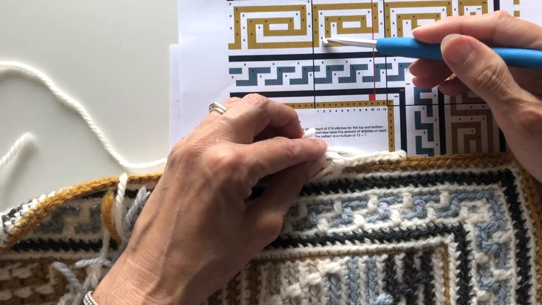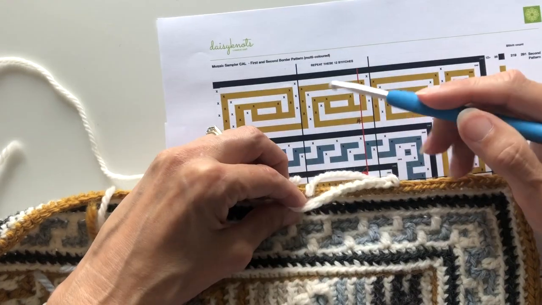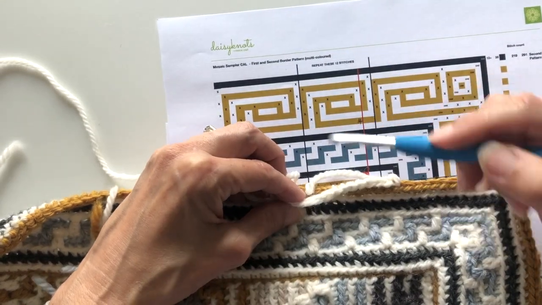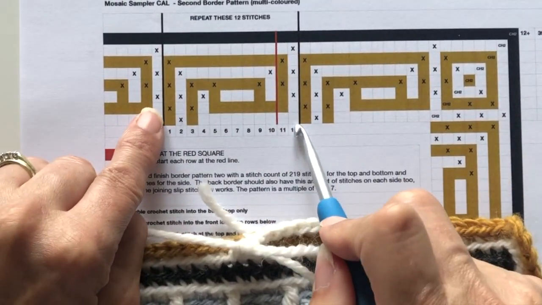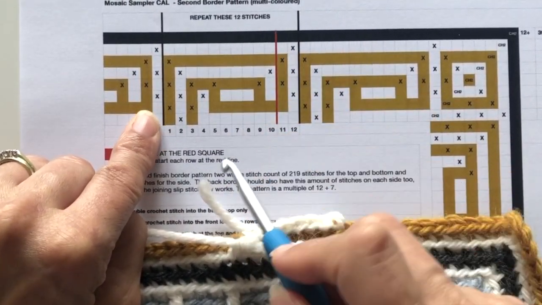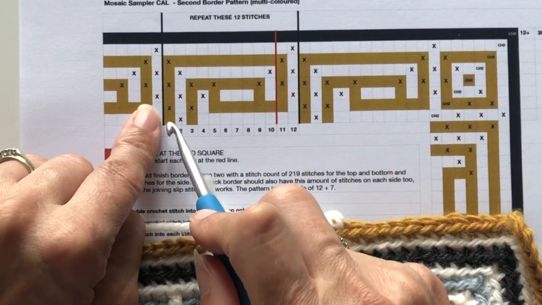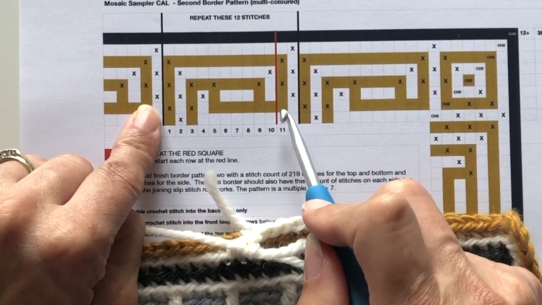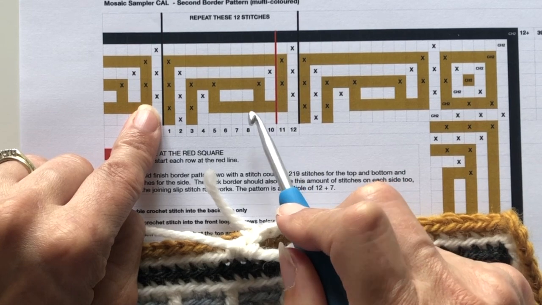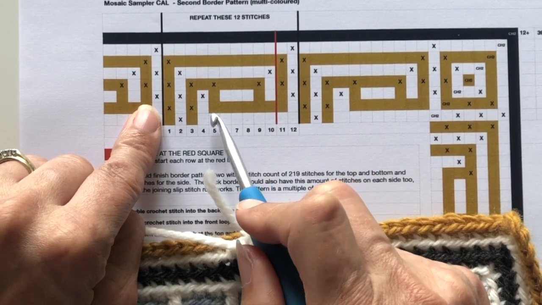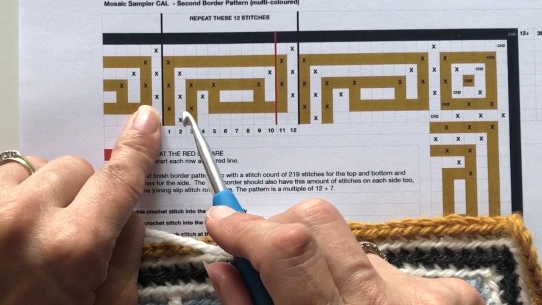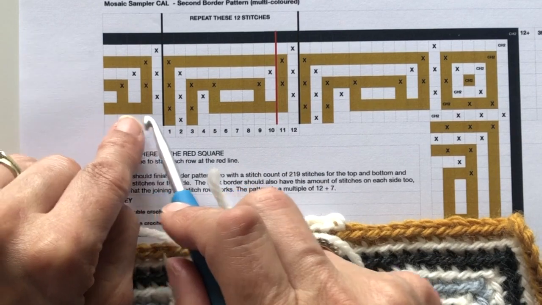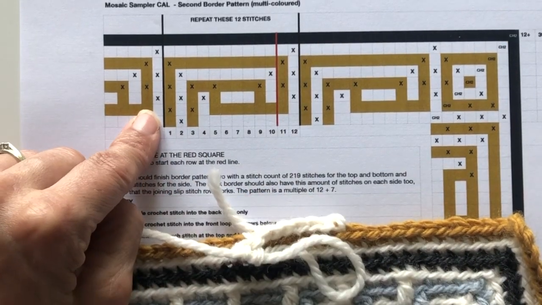I'm just checking with my 2 pattern chart that my drop treble is lined up the same on my crochet as it is on the chart. Just checking with my 12 stitch repeat here, how many more stitches I've got to do before I do the next drop treble. So we have 1, 2, 3, 4, 5, 6, 7, 8, 9, 10, 11. 11 stitches in all before the next drop treble. So I just repeat that pattern until I come to the corner.